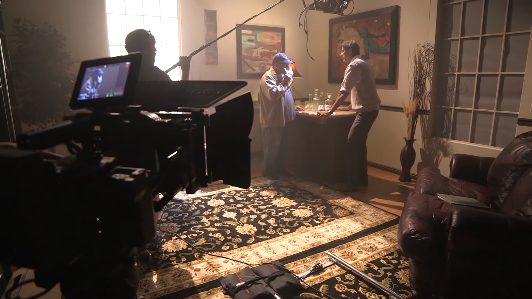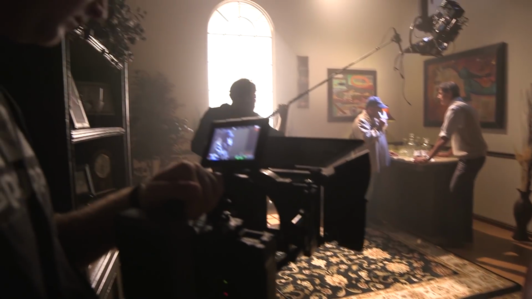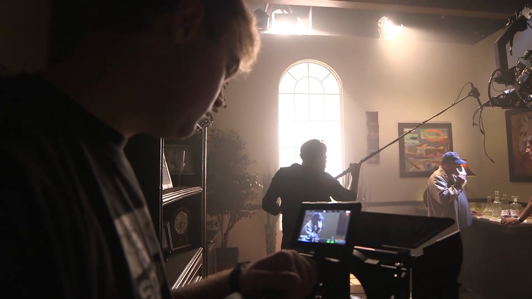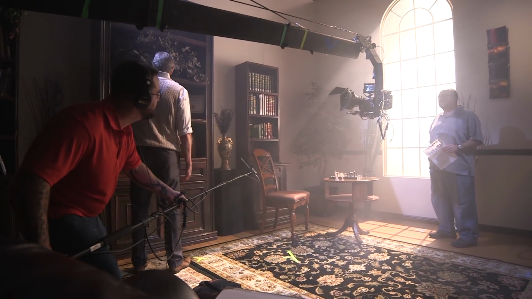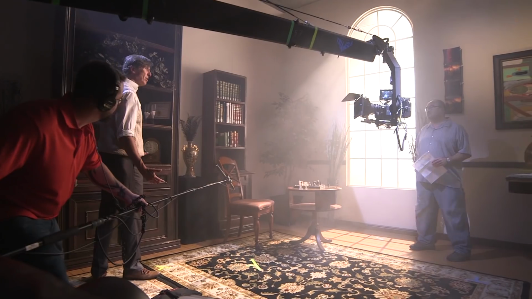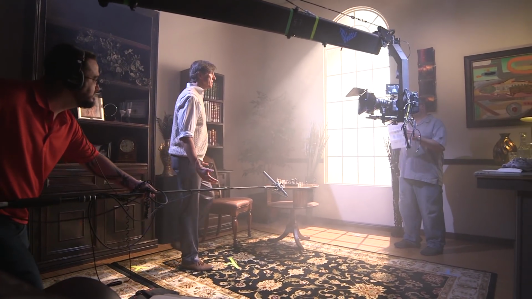You have a separate camera department and a separate sound department, which is very standard on a film set. The camera people are worried about recording the images, and the sound people are worried about acquiring the audio from the actors, the dialogue that is being spoken on set.